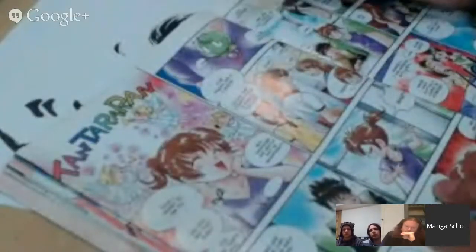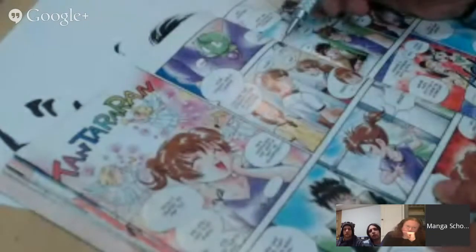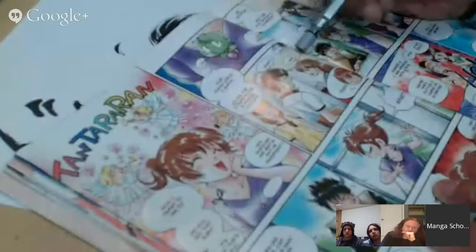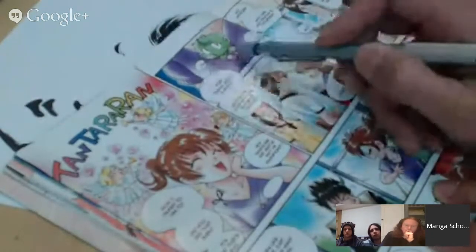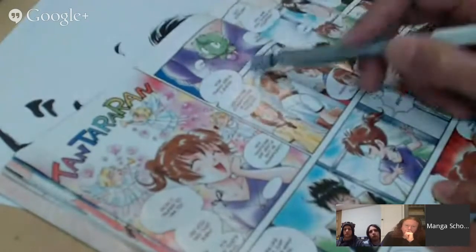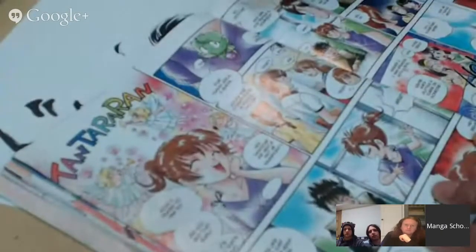So as the audience goes like this because the dialogue is written vertically. But in Western style, you read like this, so the eyes tend to go here. So it's very frustrating for us Japanese manga artists.